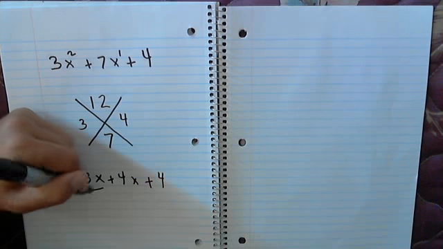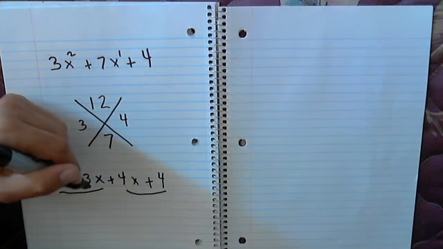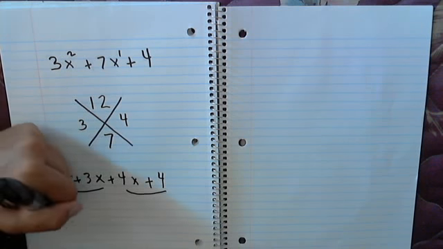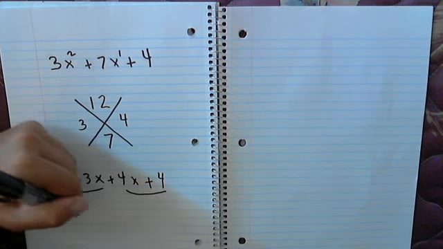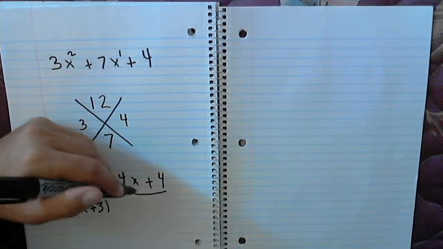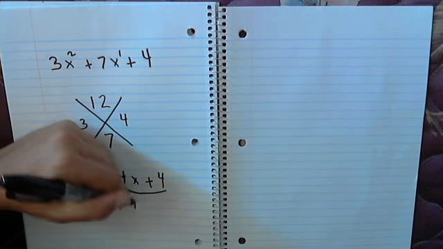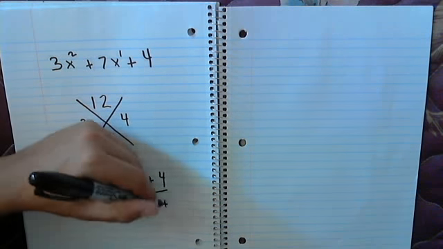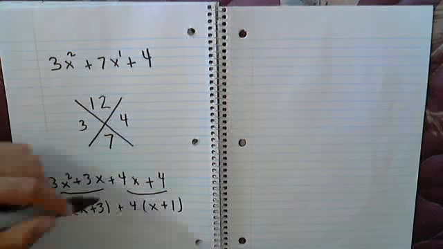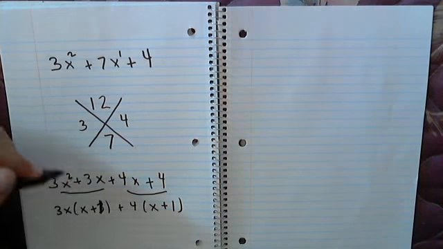And then what I do is I factor by grouping. From these two terms, I factor out a 3x. I'm allowed to factor out a 3x. And from here, I can factor out a 4, giving me 4 times x plus 1. Seeing two copies of the same, this is actually an x plus 1, sorry about that.